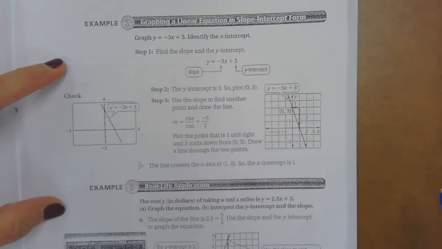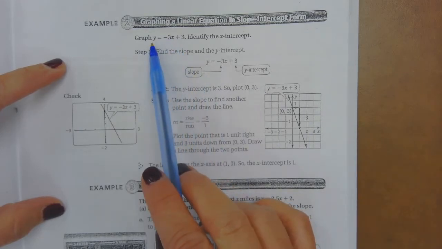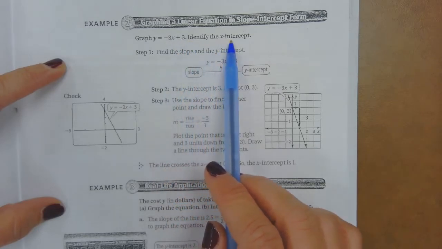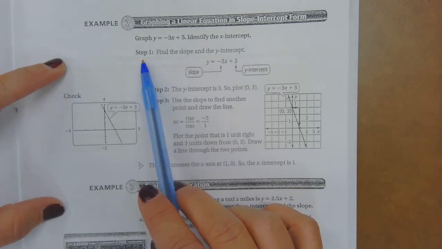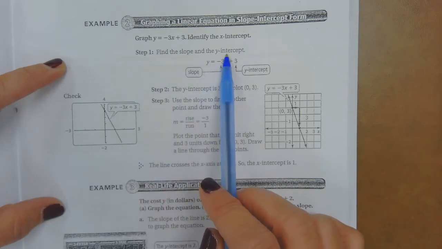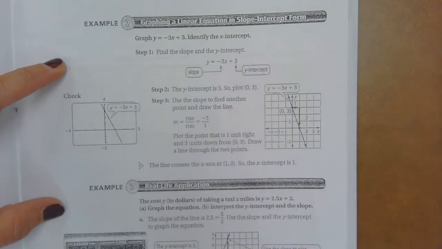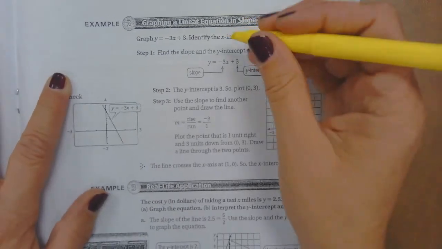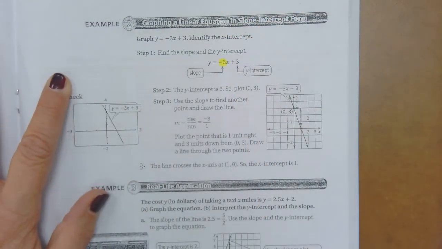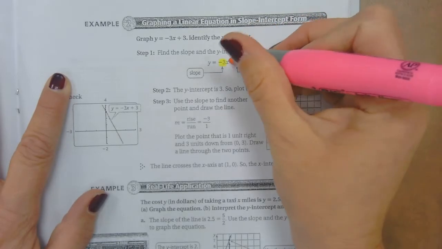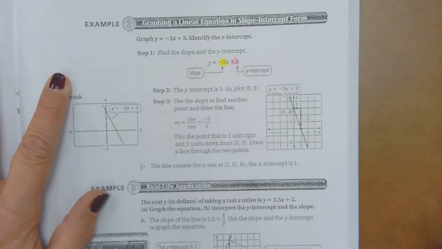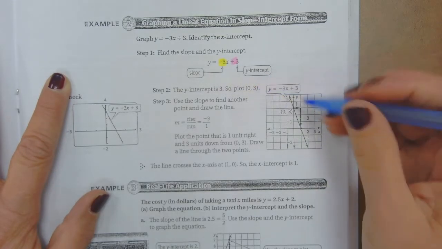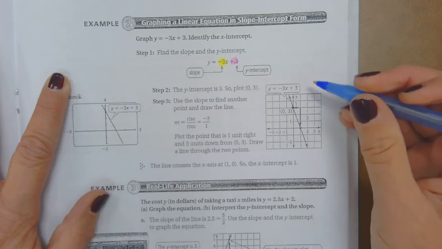And number 2 is graphing a linear equation in slope-intercept form. So graph y equals negative 3x plus 3 and identify the x-intercept. Step 1, find the slope and the y-intercept. So in this equation, here is my slope. Here is my y-intercept. And the y-intercept is 3, so plot the point (0, 3). So I would put that point right there.